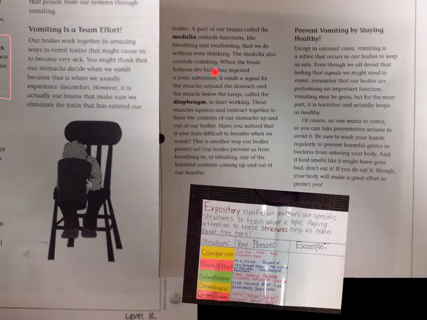When the brain believes the body has ingested a toxic substance, it sends a signal for the muscles around the stomach and the muscle below the lungs, called the diaphragm, to start working. These muscles squeeze and contract together to force the contents of our stomach up and out of our bodies. Have you noticed that it feels difficult to breathe when we vomit? This is another way our bodies protect us. Our bodies prevent us from breathing in or inhaling any of the harmful contents coming up and out of our mouths.